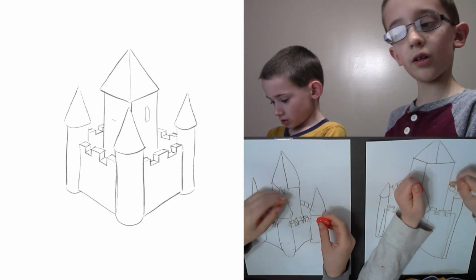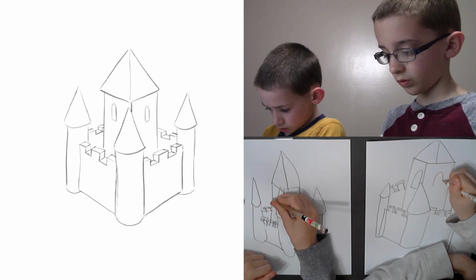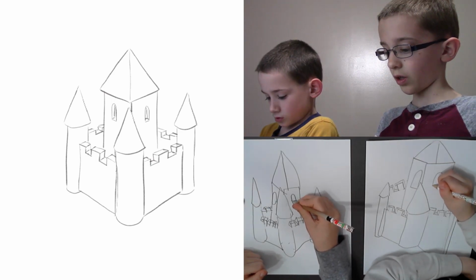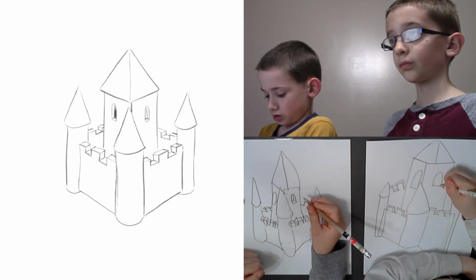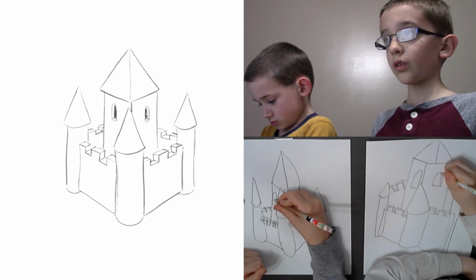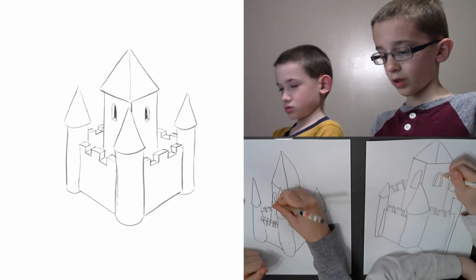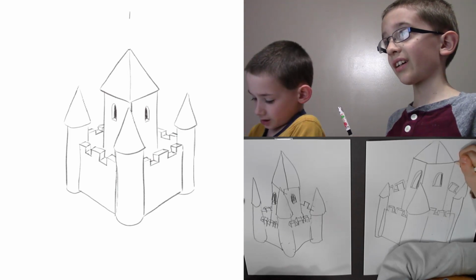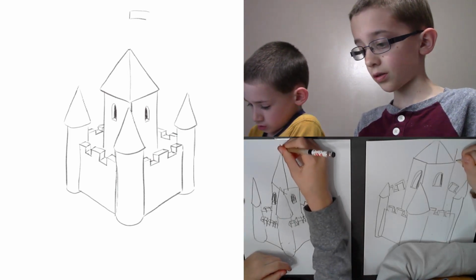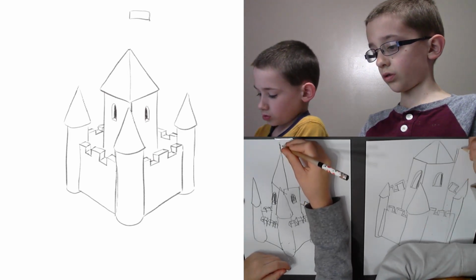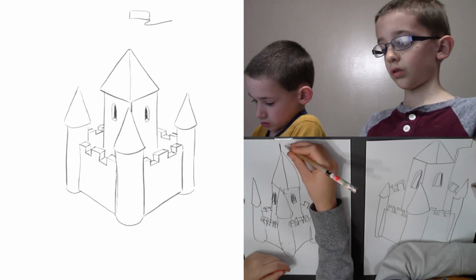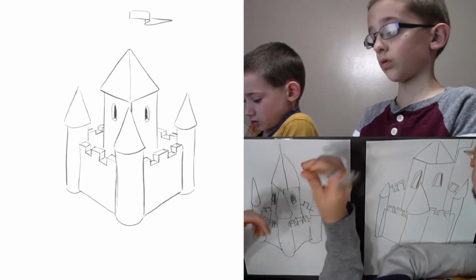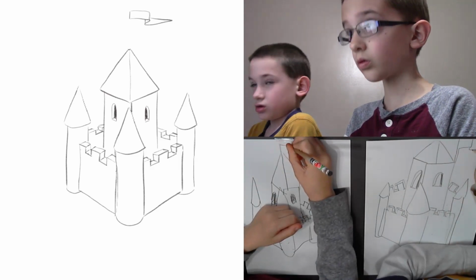Now we're gonna do windows. Now we're gonna draw like there. You're gonna draw 3D lines. And we're gonna darken this. Then you're gonna draw a flag. Top. Short little pole line. And you're gonna draw a swervy line.